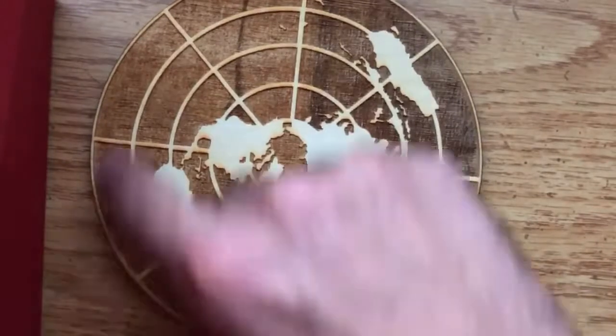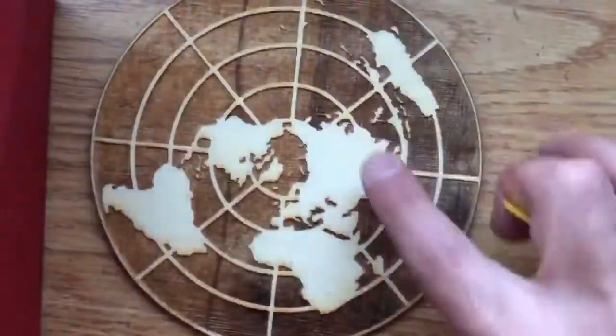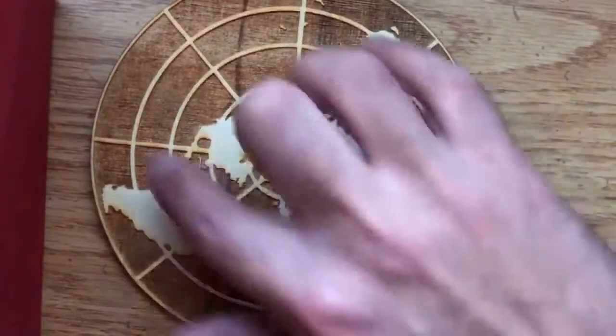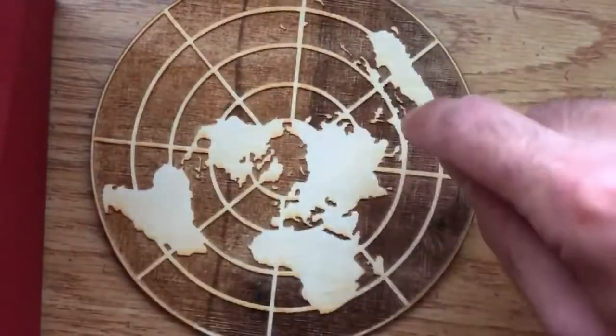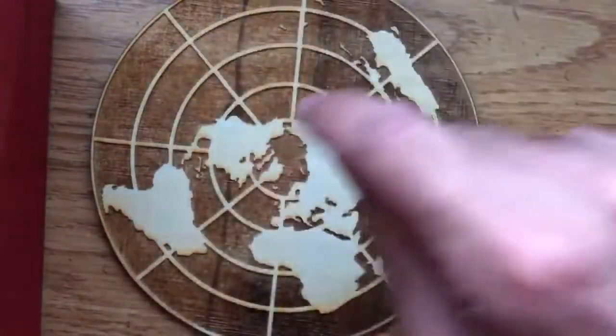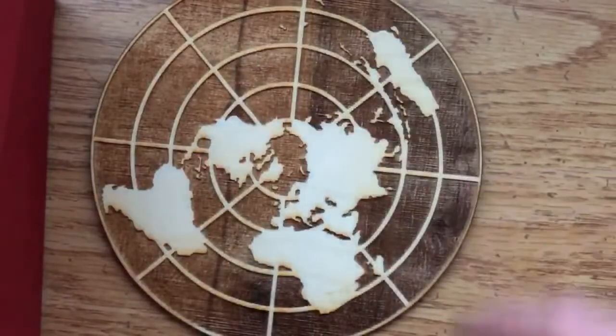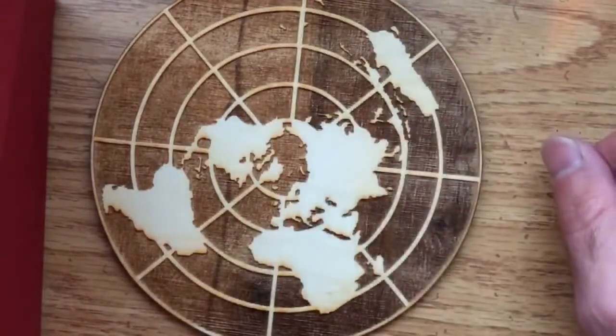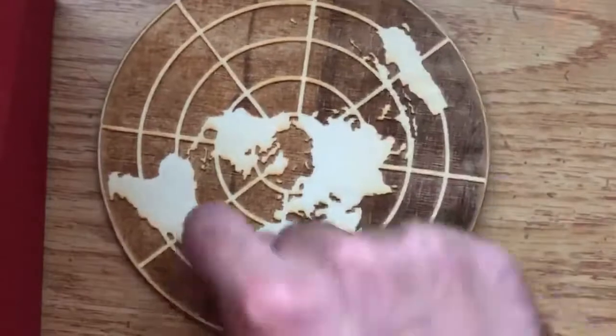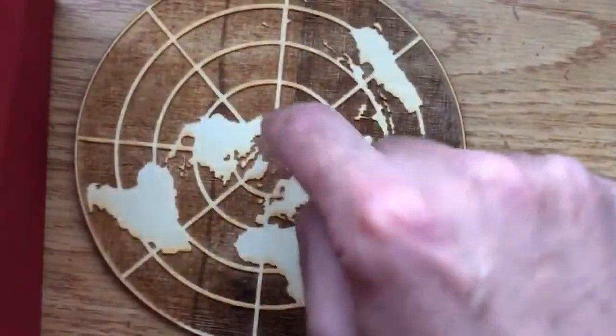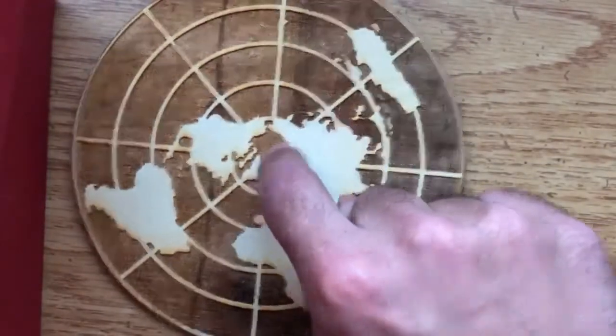and maps are a projection of a flat surface, okay? So this is a projection of a flat surface, and there's an infinite number of azimuthal maps you can make. You can make an azimuthal map that puts any location on this map in the center, okay?